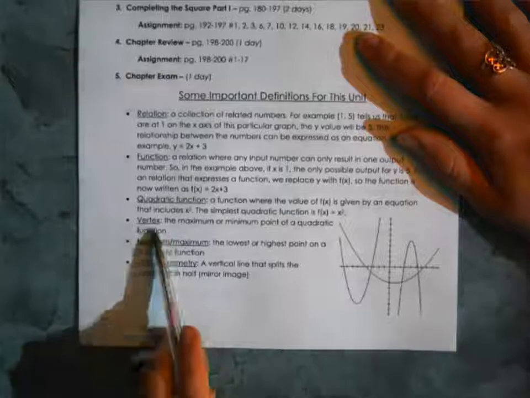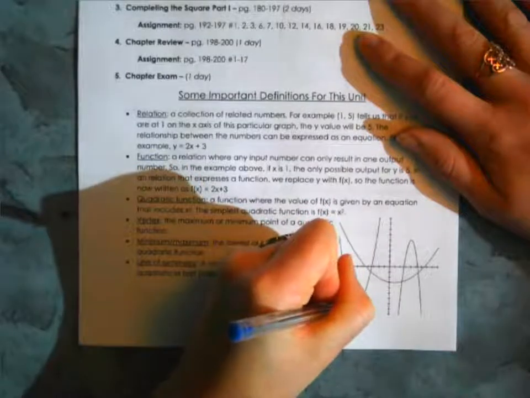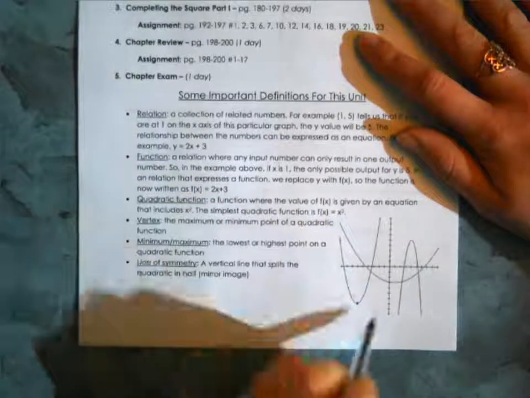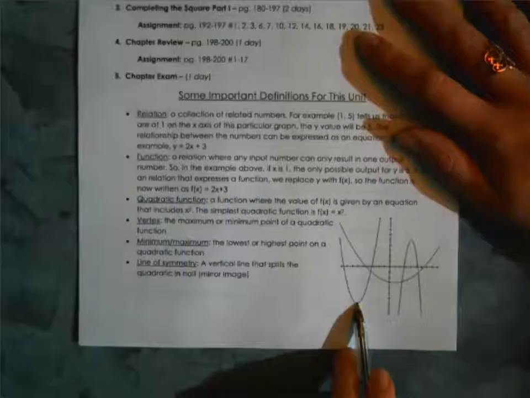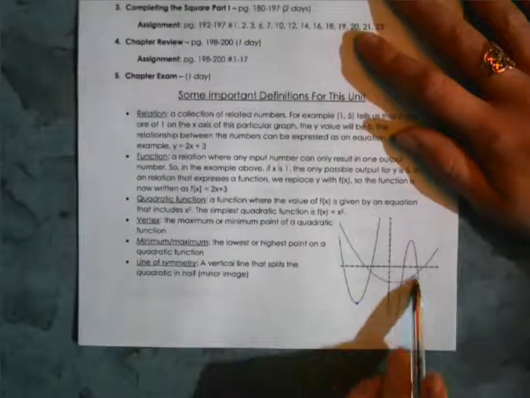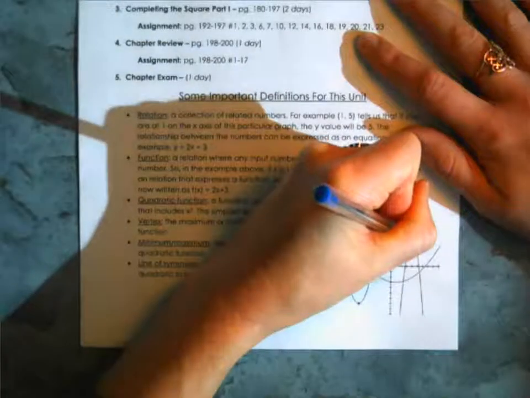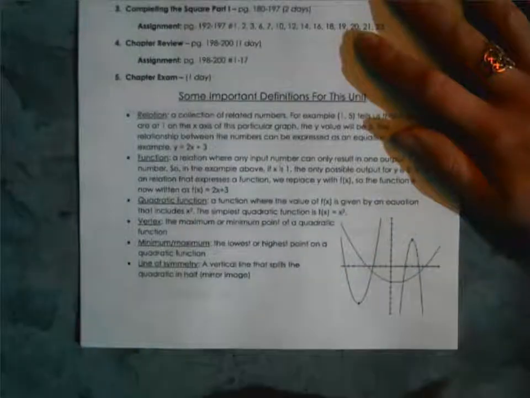So when we think about the vertex, if the parabola opens upwards, it's going to have a point where it hits at the bottom before it goes back up. So that would be its vertex. If we have one that opens downwards, then when you hit the top just before you turn around and start coming back down, that's going to be the vertex.